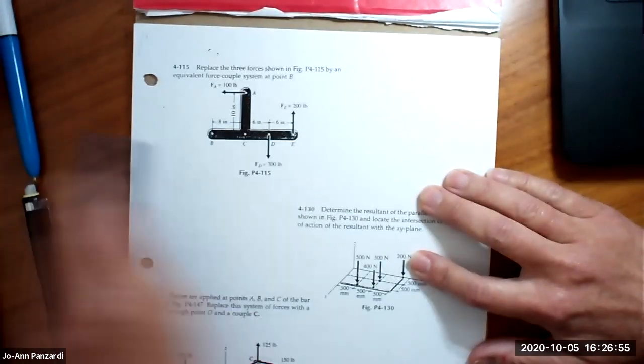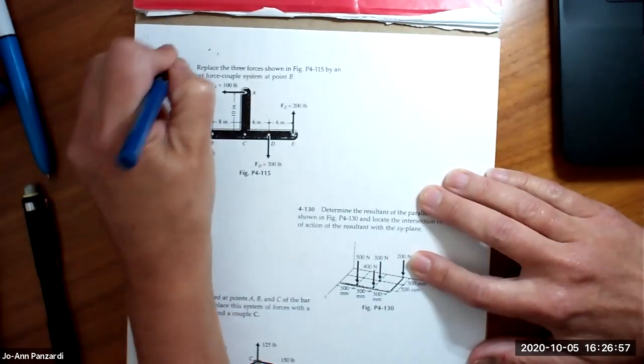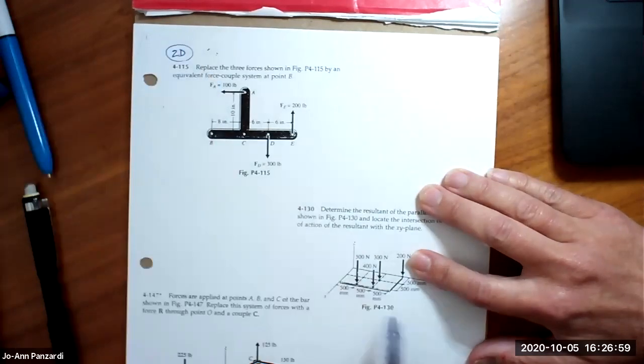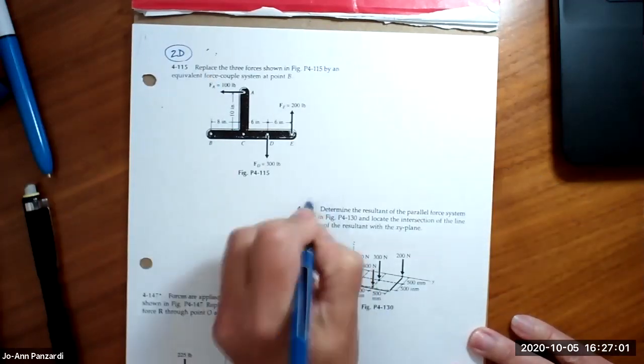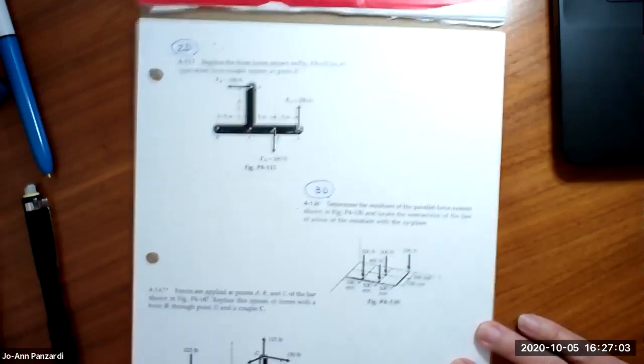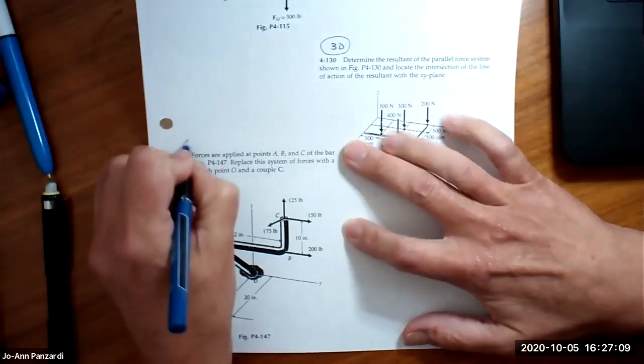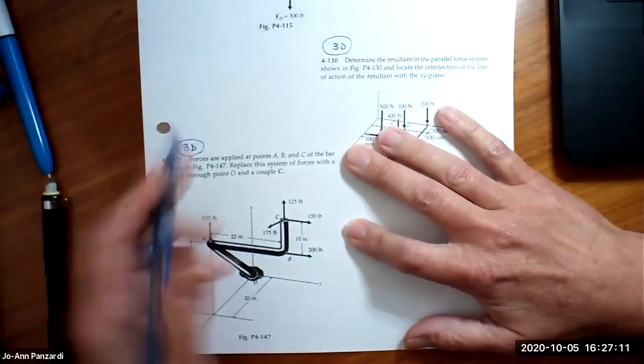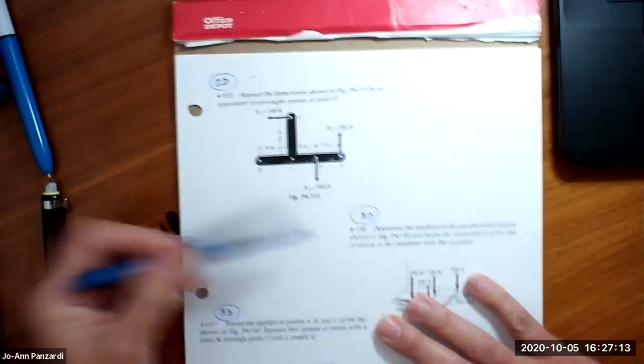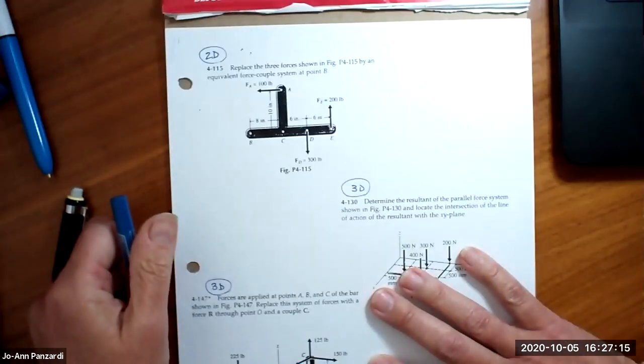So the first, is this a 2D problem or 3D? 2D. The next problem, 2D or 3D? 3D. And the last problem here, 2D or 3D? 3D. So we're going to be working on 3 different problems, 1 2-dimensional problem and 2 3-dimensional problems.